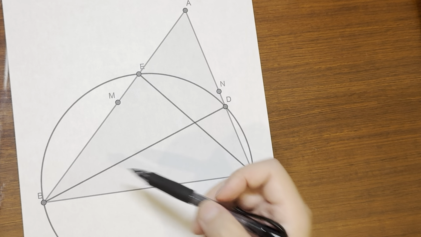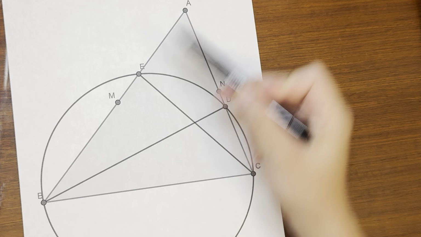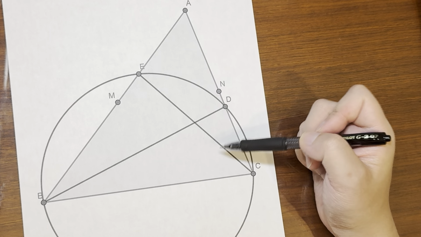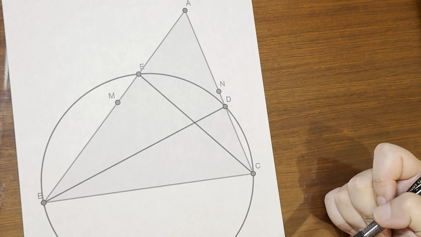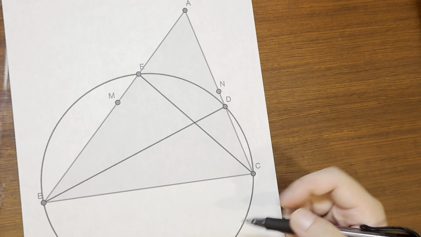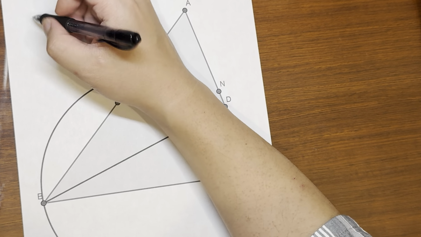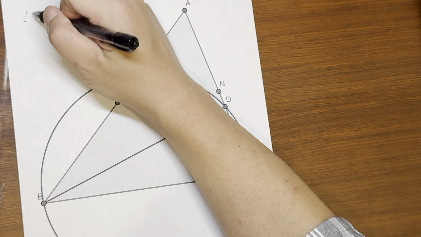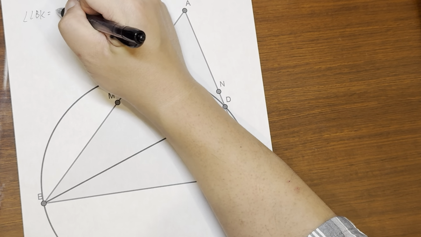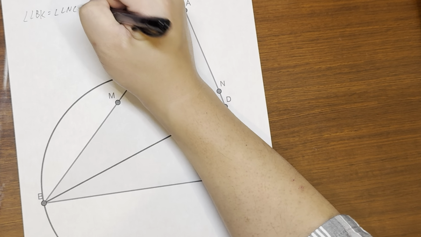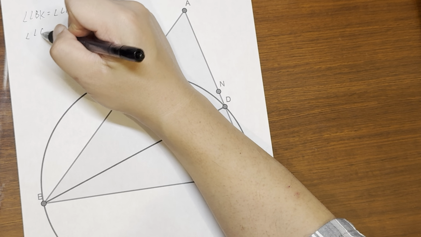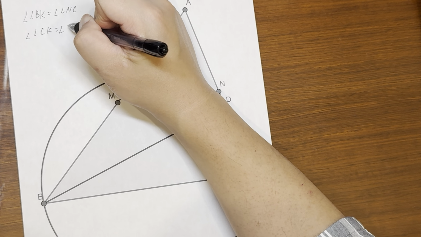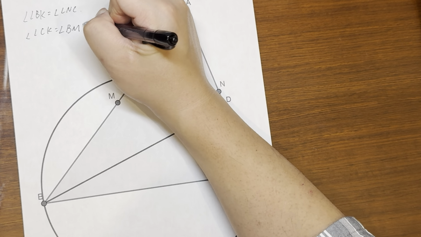So it ensures that angle KBA equals angle ACL. And what else do we want to have? We want angle LBK equals angle LNC, and angle LCK equals angle BMK, right?